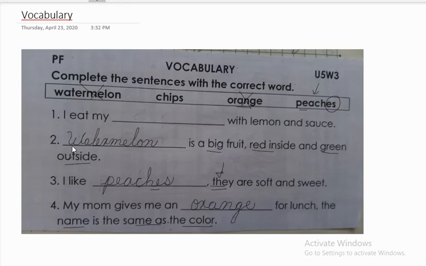And the last one that is missing is chips. So is the word that I have to write down here. Okay, and I'm going to read it. I eat my chips with lemon and sauce. Okay, let's read the same sentences. It says, watermelon is a big fruit, red inside and green outside. Number 3, I like peaches. They're soft and sweet. And the last one, my mom gives me an orange for lunch. The name is the same as the color.